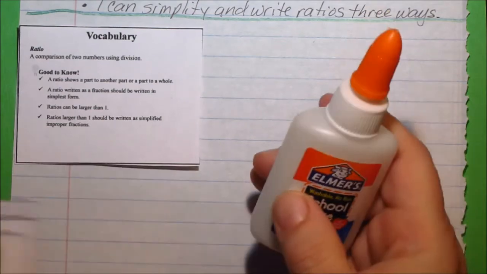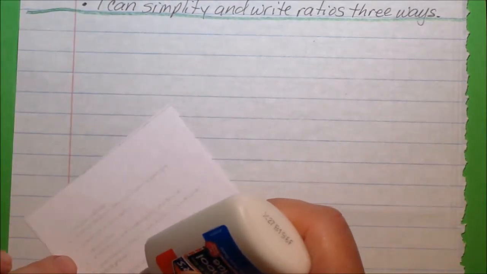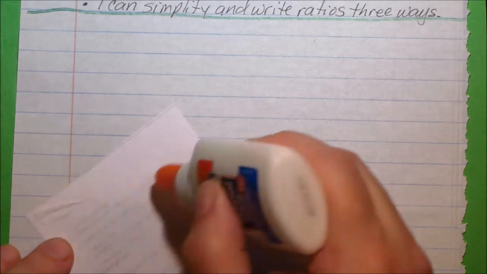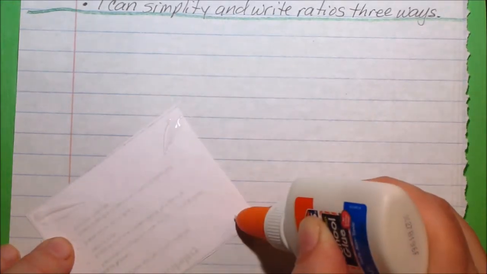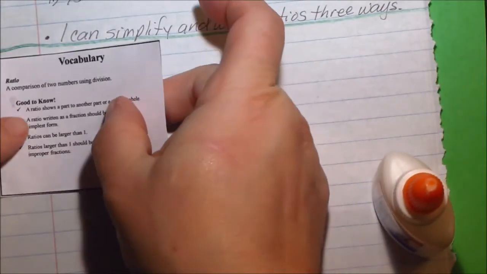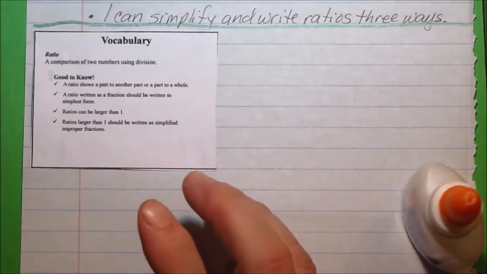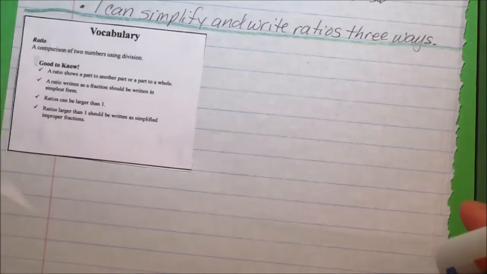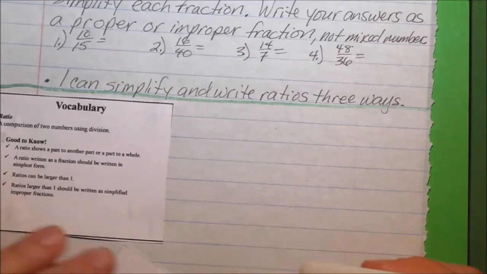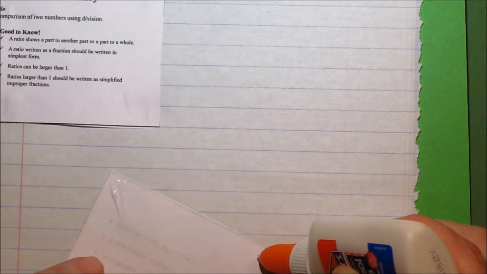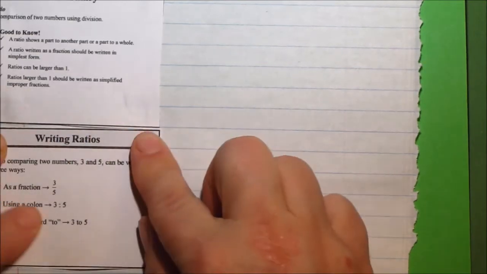So if you don't want to watch me glue these on, you can slide forward a little bit to where I am done with this part and pick up with the lesson.